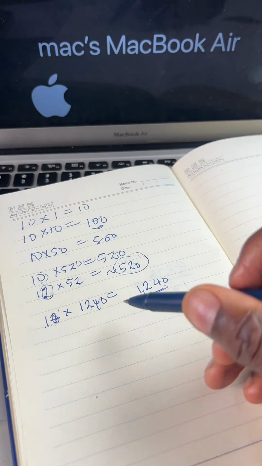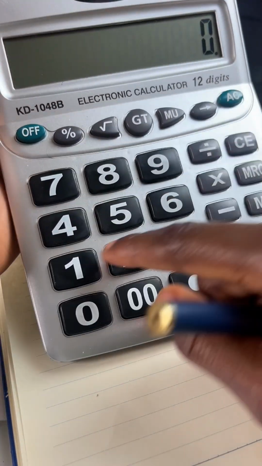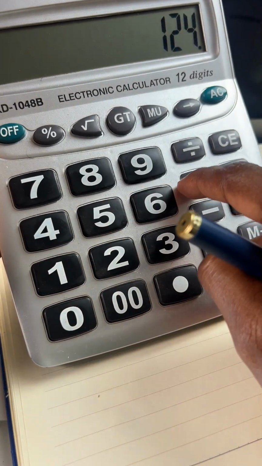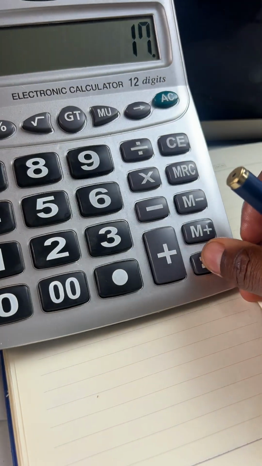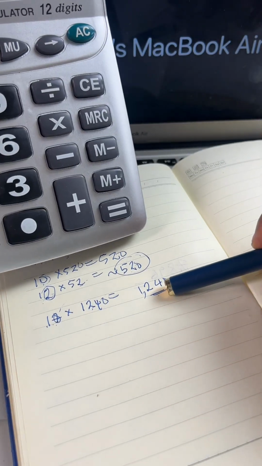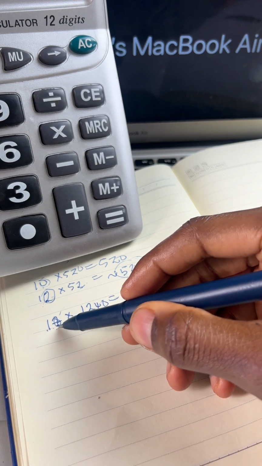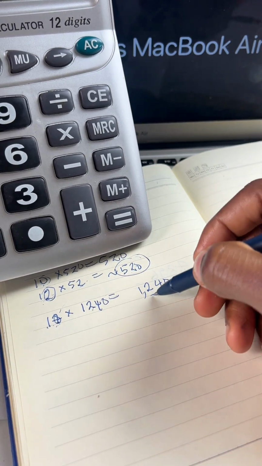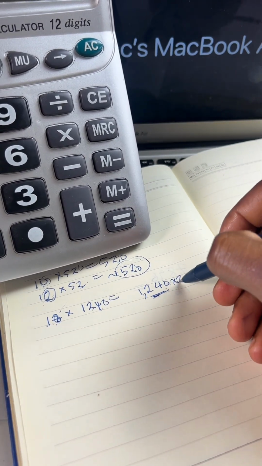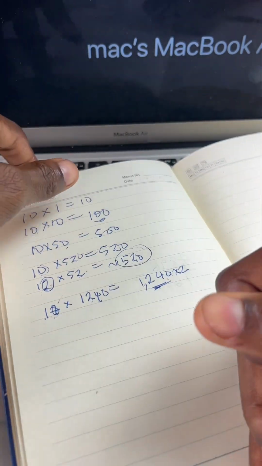So let's see, 124 times 17. 2108. Remember I told you that because 17 is close to 10 times 2, which is 20, that means the answer is going to be times 2. You see, really close. Instead of being totally confused, let's do another number.